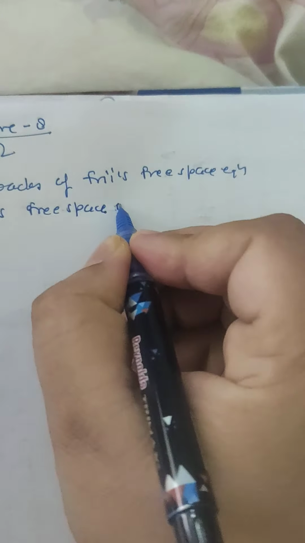This equation was derived in the previous modules. So the main question is, at which place should we put our antenna? The answer is given by the fields of the antenna.